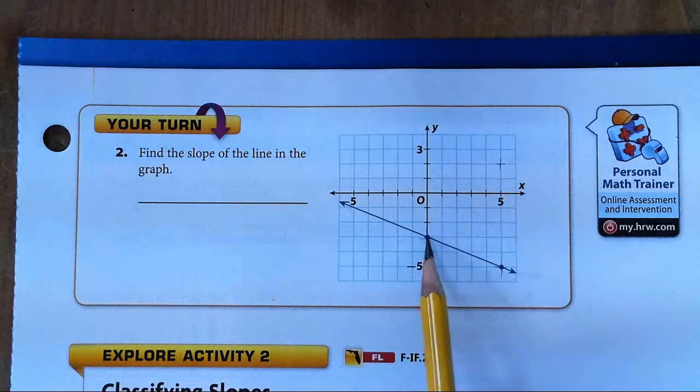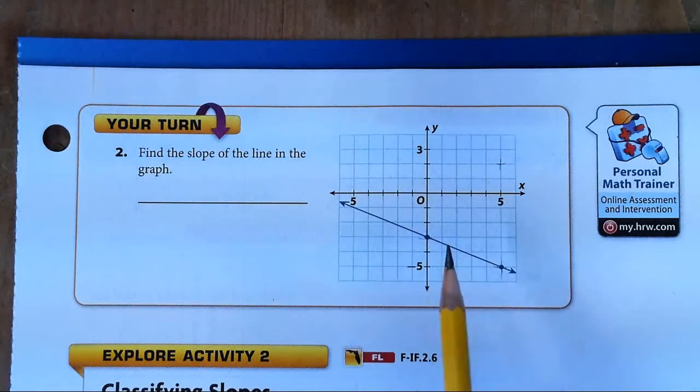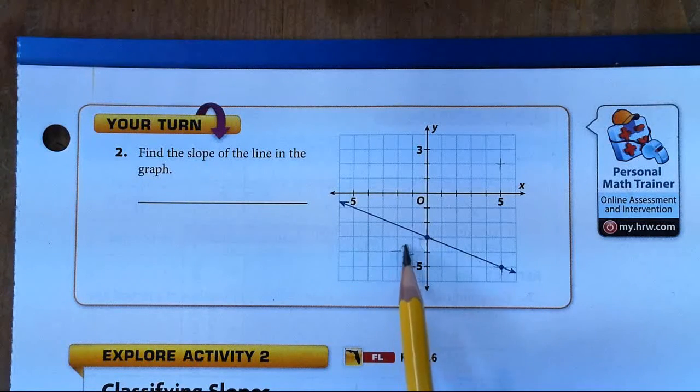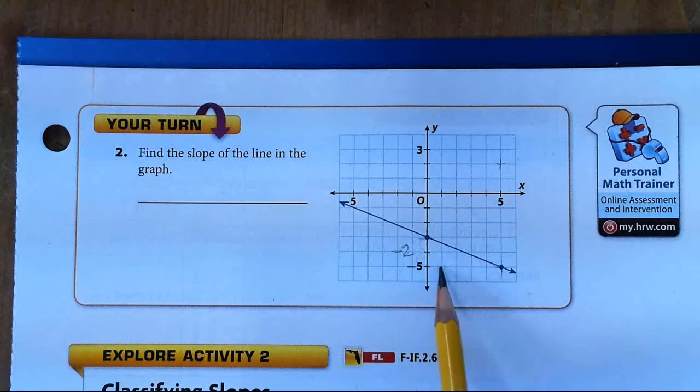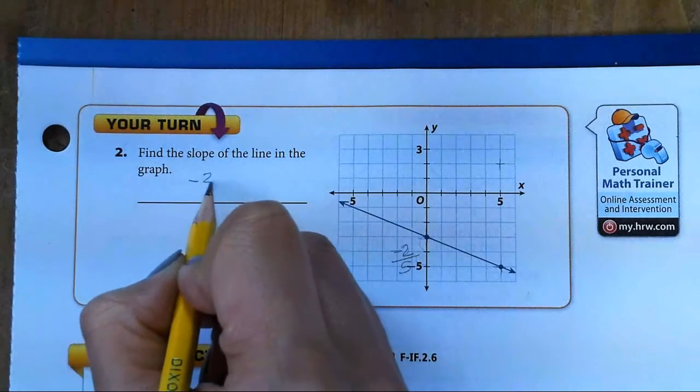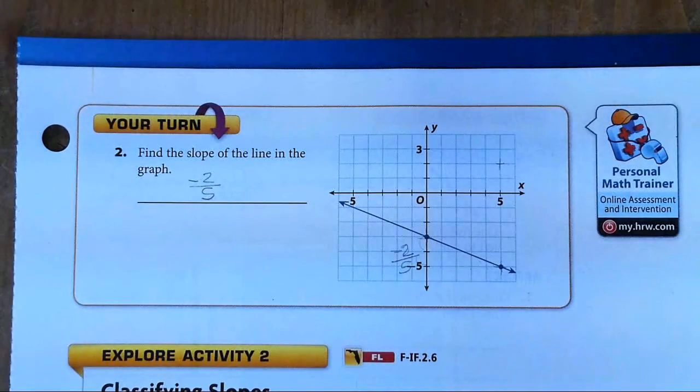Okay, so let's go ahead and find our slope for this line. So to get here, we need to go down 1, 2. So down 2 is negative 2. And then to the right, 1, 2, 3, 4, 5. So it's going to be negative 2 over positive 5. And that's going to be your slope. It's pretty simple if you ask me.